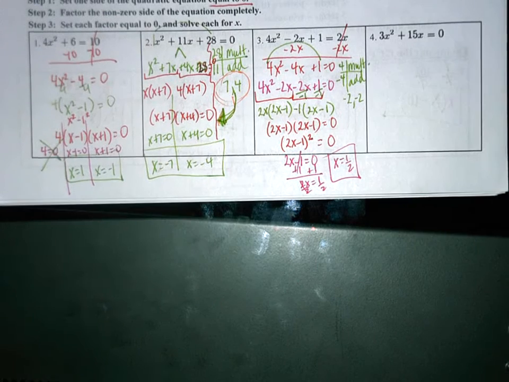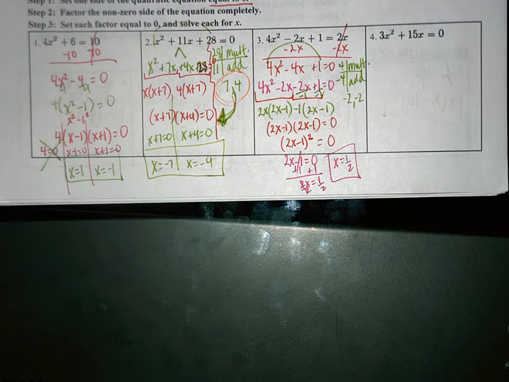Yes? You're right. Where do you not see 2 times 2 is 4?